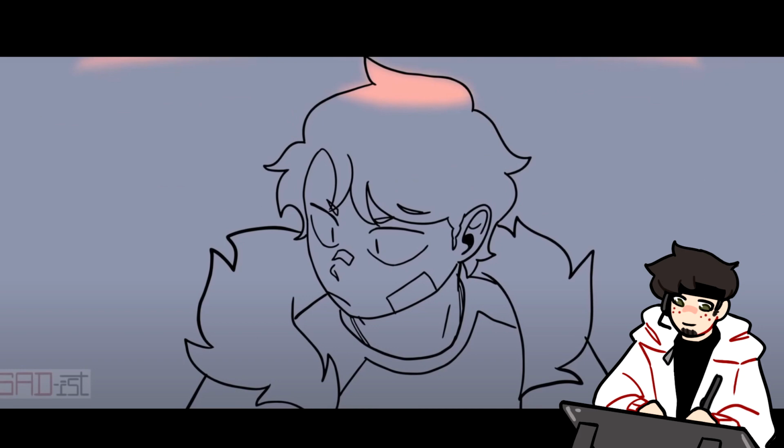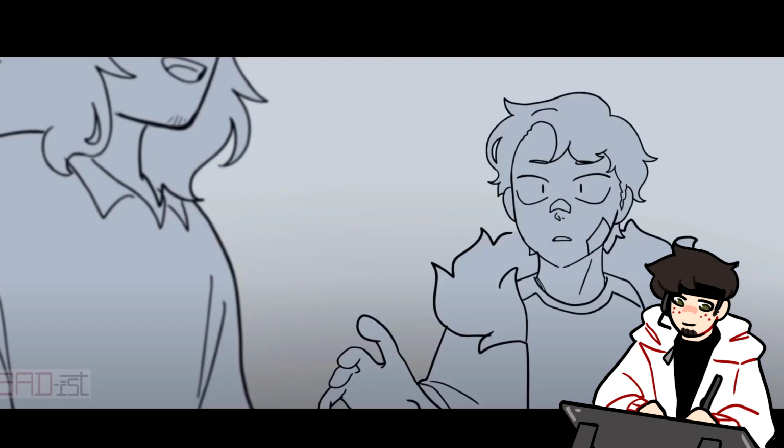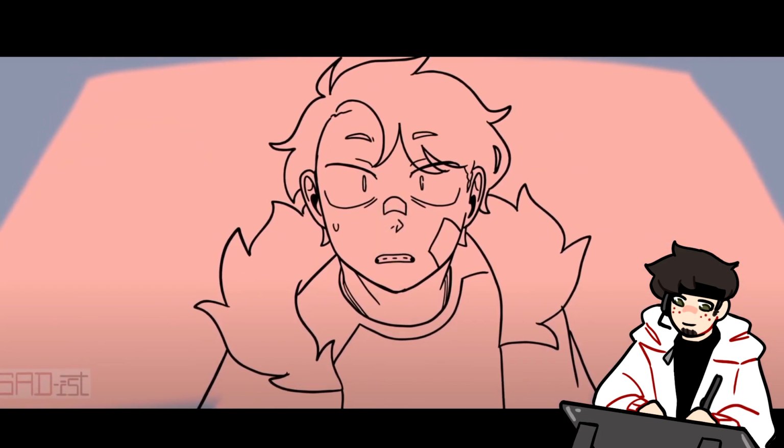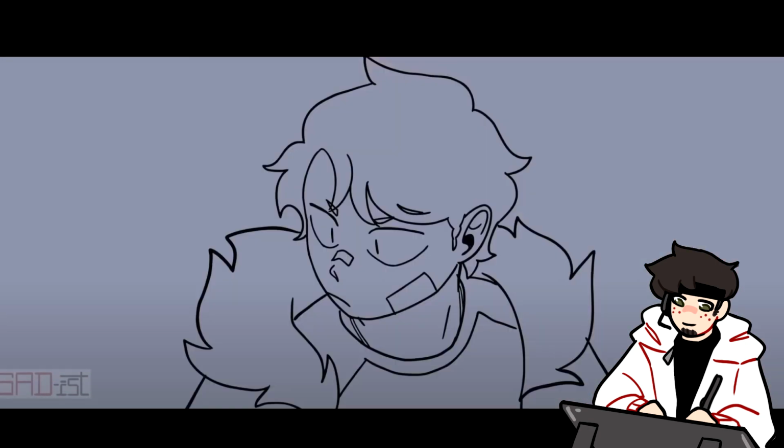How many frames do you think this is animated on? Do you think that this is on 3s, 2s, or 1s? Specifically the lighting, the gradient lighting. What do you think that's on? Think about it for a second. This is animated on 1s.